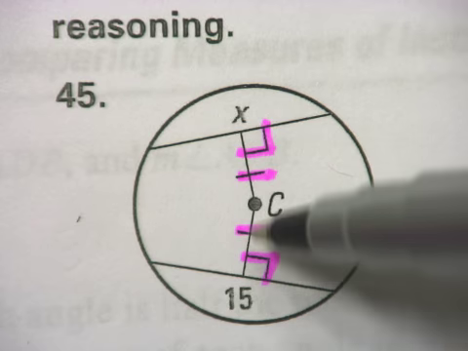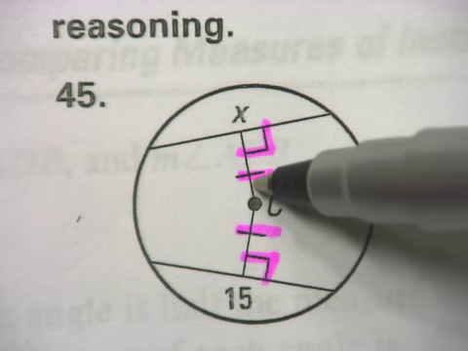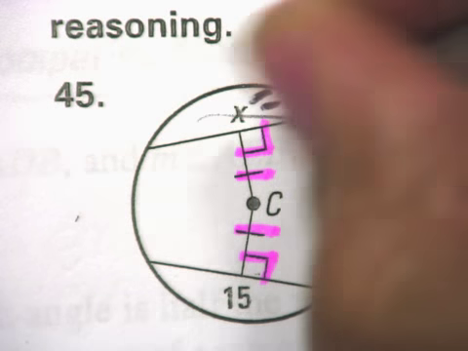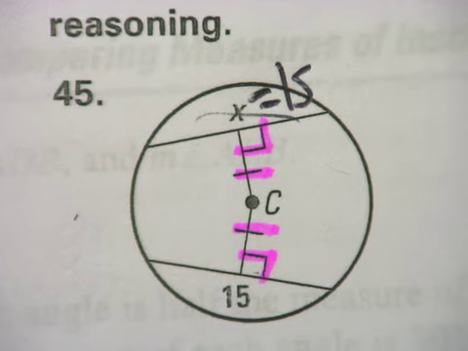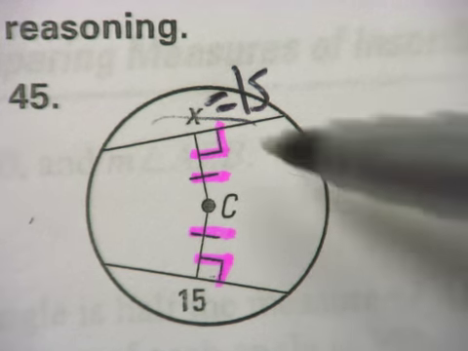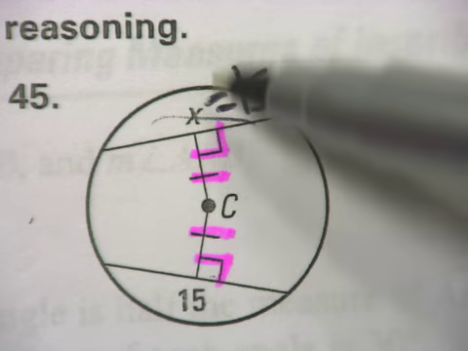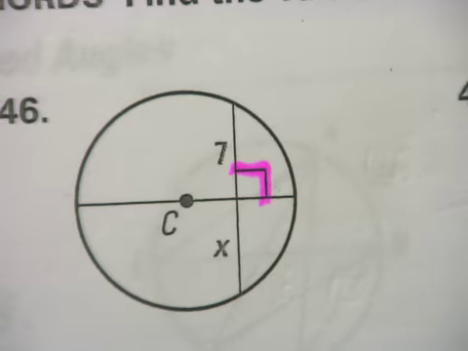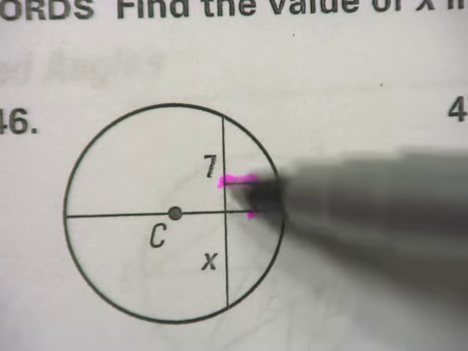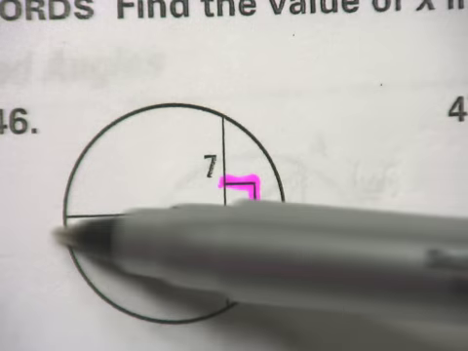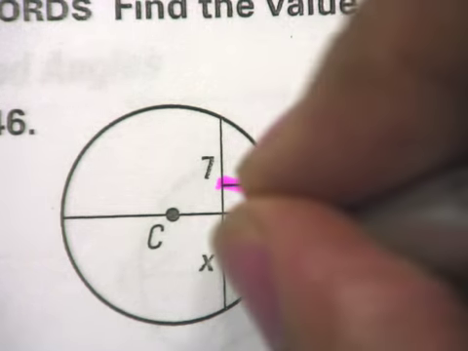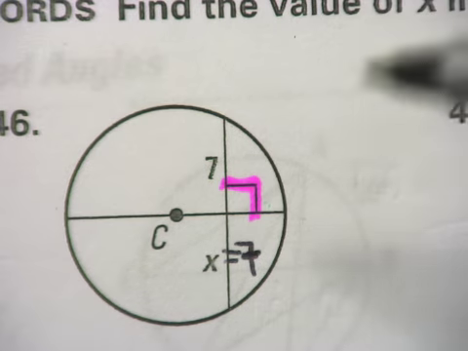Let's take a look at question number 45. It says, find the value of x in circle C and explain your reasoning. Again, I have a chord here, which is 15 units long. I have a chord here of unknown length. I know that these two chords are the same distance from the center. So if this is 15 units, I know that this chord here is also going to be 15 units. That should be your explanation: the fact that they're both the same distance from the center makes these chords the same size.